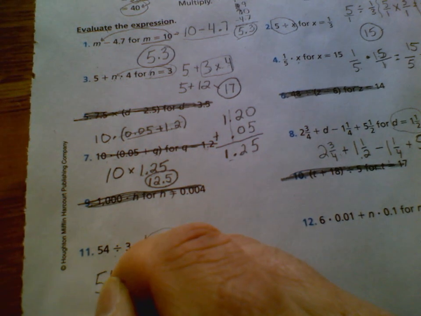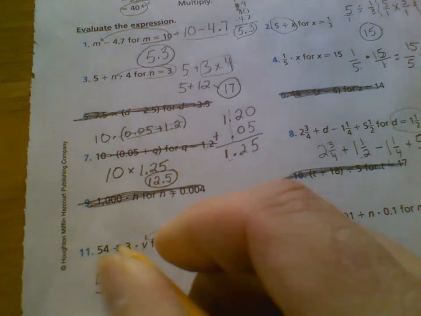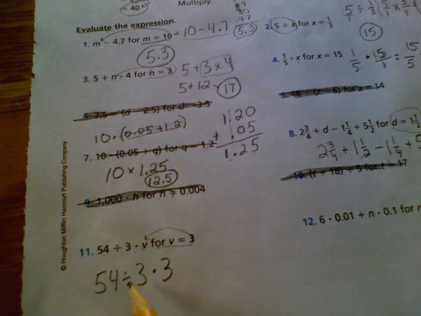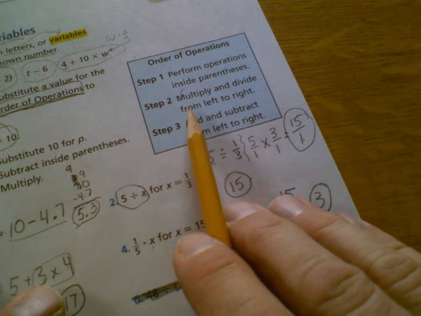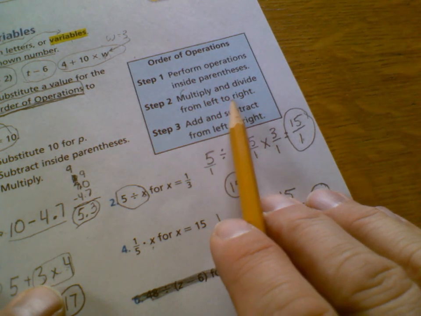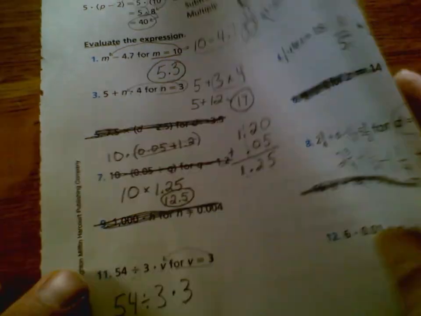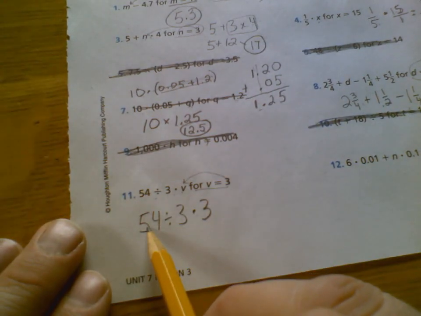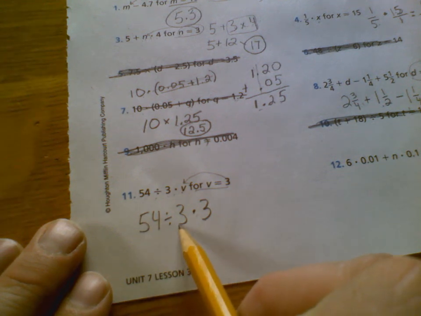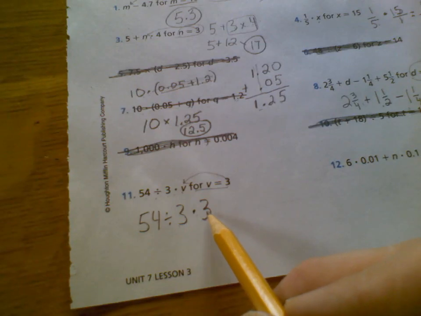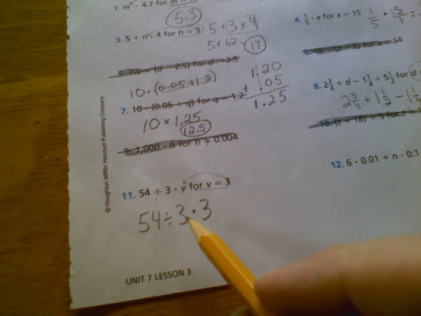So I have 54 divided by 3 times 3. Now check it out. We have division and multiplication. What does our rule say about that? It says you can multiply and divide from left to right. So if you have multiplication and division only, you go left to right. So you start here, 54 divided by 3, and then you get that answer, and then you take it times 3.